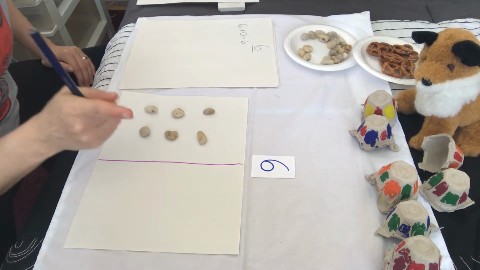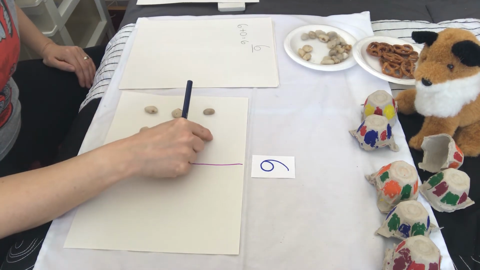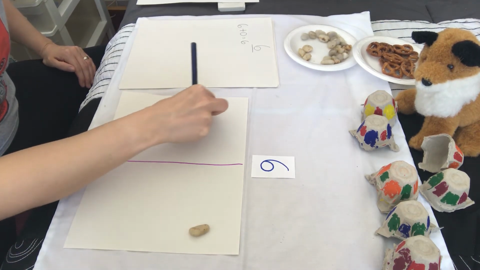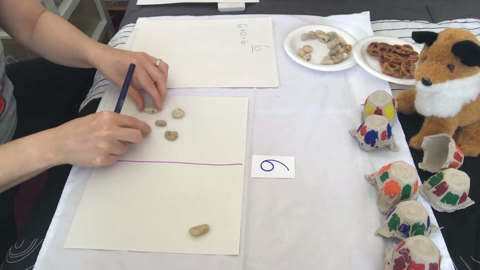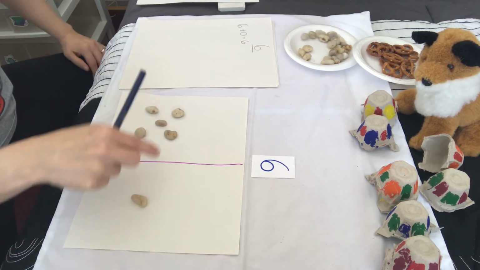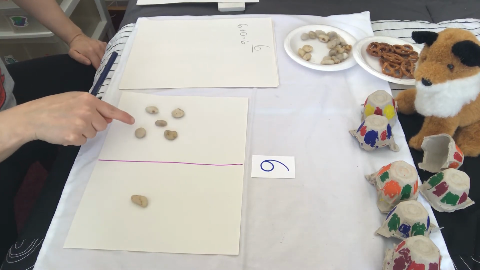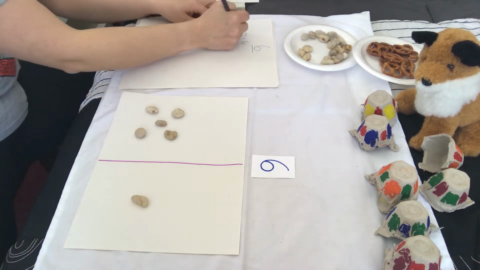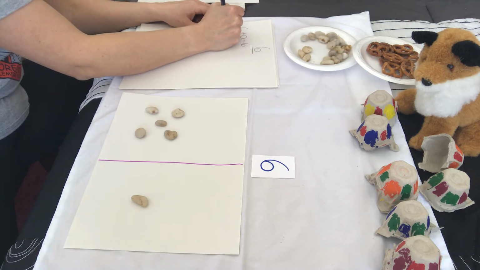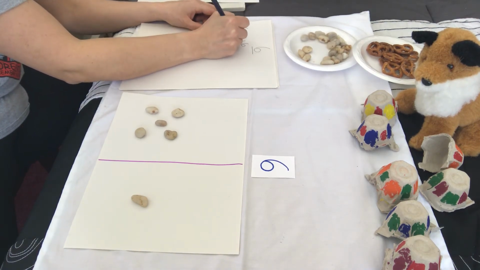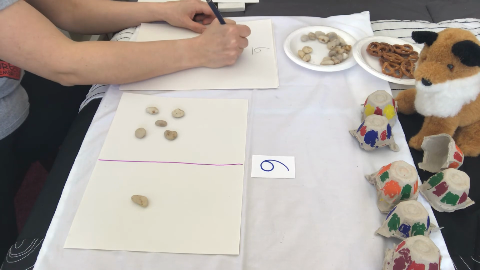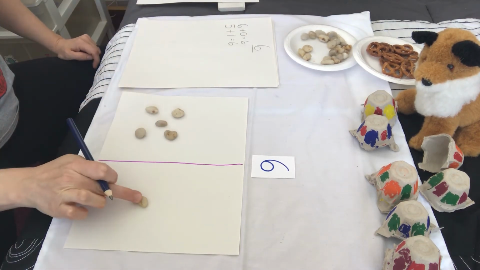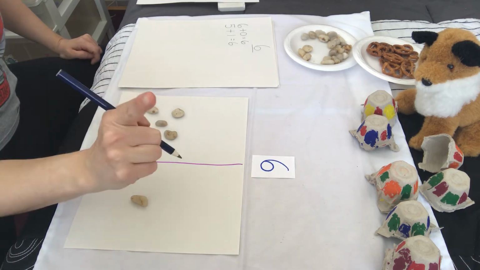Now, how many do we move? Do you remember? We only move one at a time to find each new combination. Ooh, I can move him down, and guess what? I've made a dice dot. Do you recognize it? That's a 5, right? So I know it's 5, and I'm going to join it with 1. All right, so I write that down. 5 joined with 1 is equal to 6. 1, 2, 3, 4, 5, 1 more is 6.